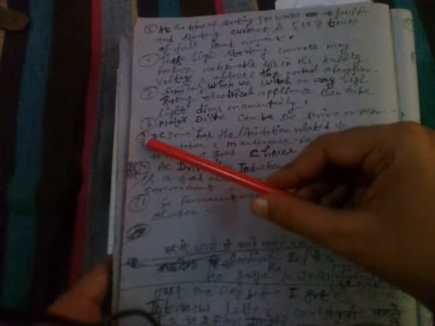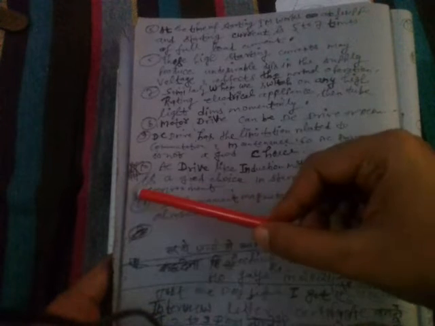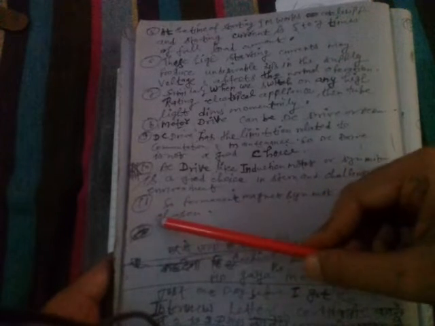8, motor drive can be a DC drive or any AC drive, right? So we can choose any motor drive in this research paper. 9, the DC drive has limitations related to commutation and maintenance, so DC drive is not a good choice. 10, AC drive like induction motor or synchronous motor is a good choice in a harsh and challenging environment, right? 11, so permanent magnet synchronous motor has been chosen in this paper.